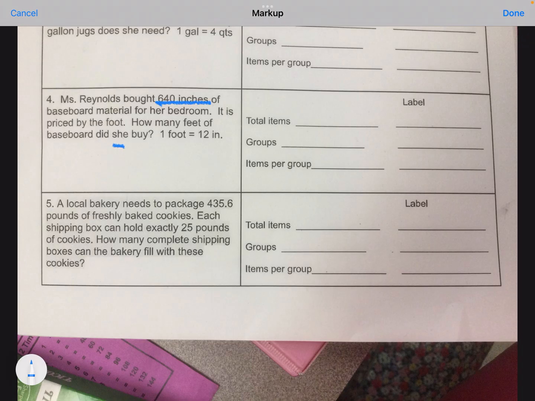So not only did I buy the 53 feet, but I had to buy another foot to get those 4 inches. So the actual answer to my problem of how many feet I bought is 54 feet, right? So these problems are tricky. We have to make sense of what we're talking about in order to answer the problems. Okay, I hope that helps y'all.